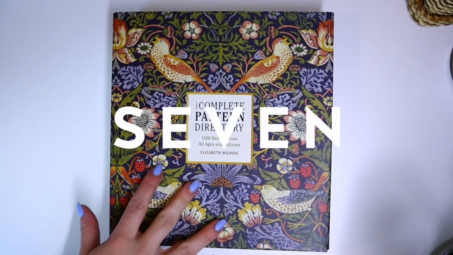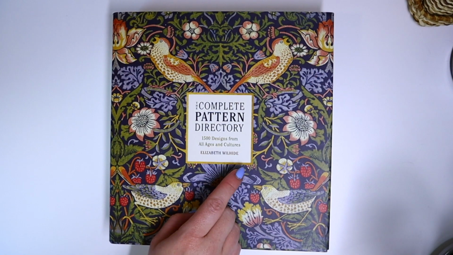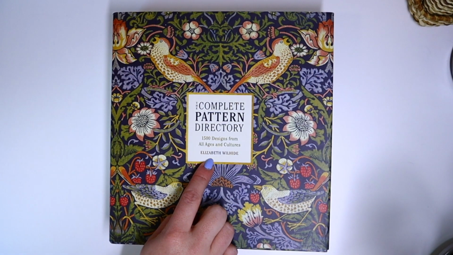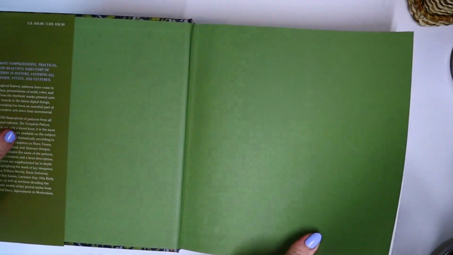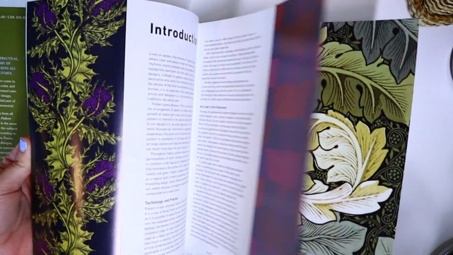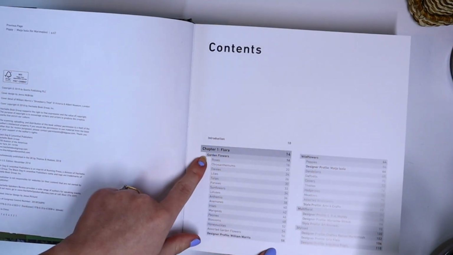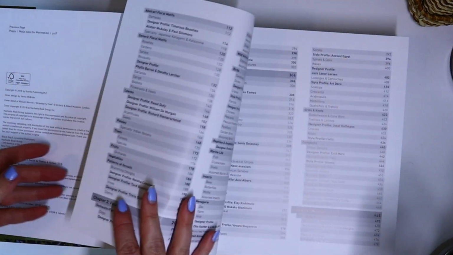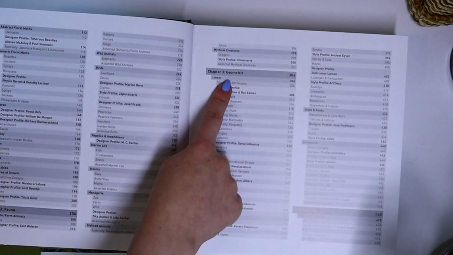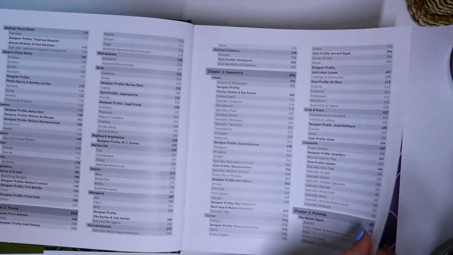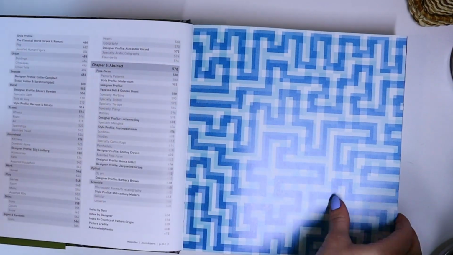The next book is the Complete Pattern Directory. It is 1,500 designs from all ages and cultures by Elizabeth Wilhide. So this book is really an amazing little treasure as well. It is divided up into a lot of different sections. We start out with flora, we go into fauna, we go into geometric in chapter 3, pictorial, and then chapter 5 is abstract.